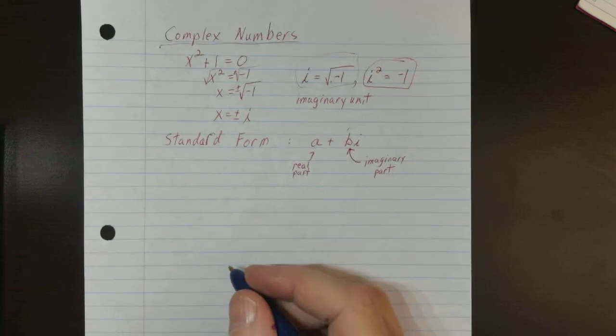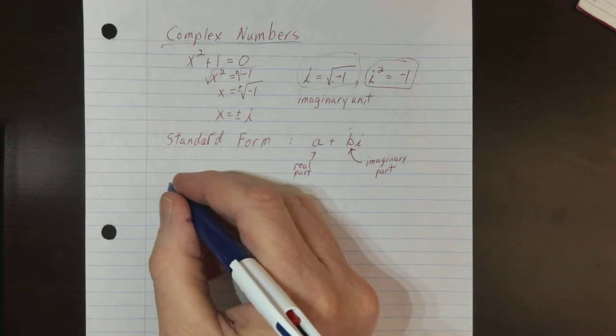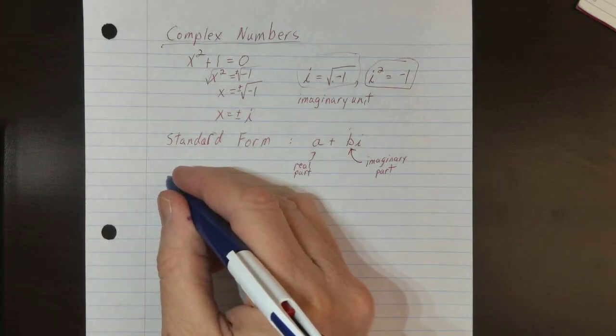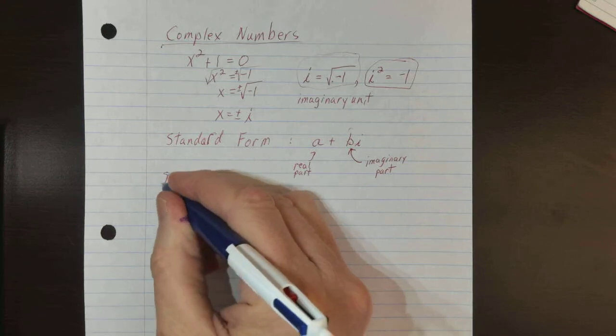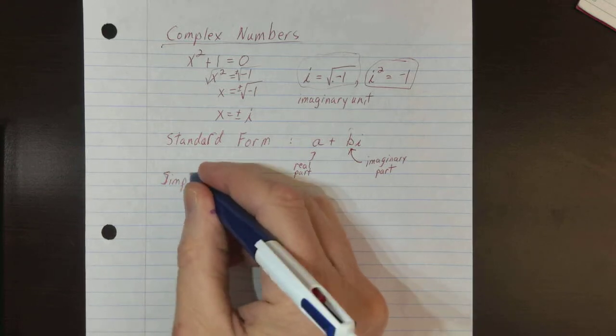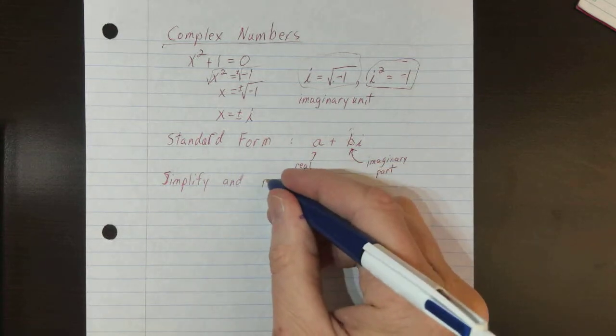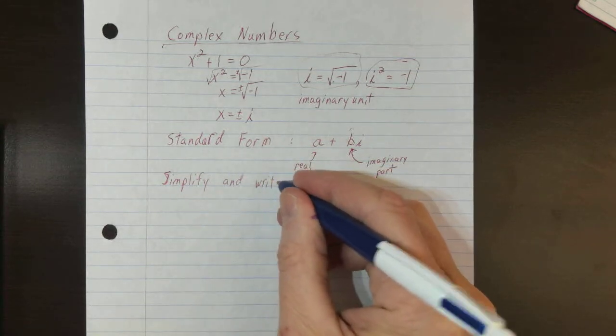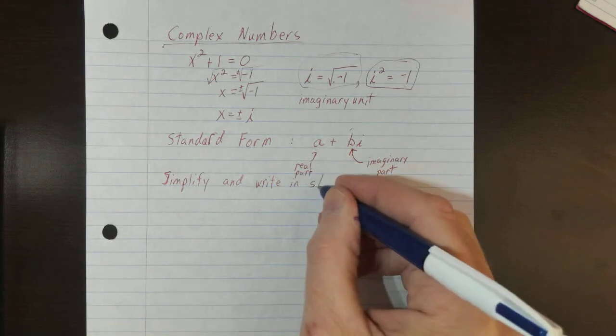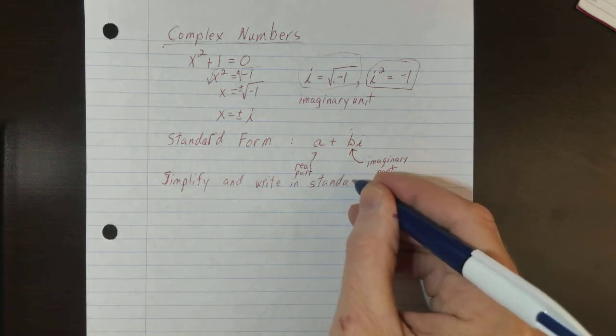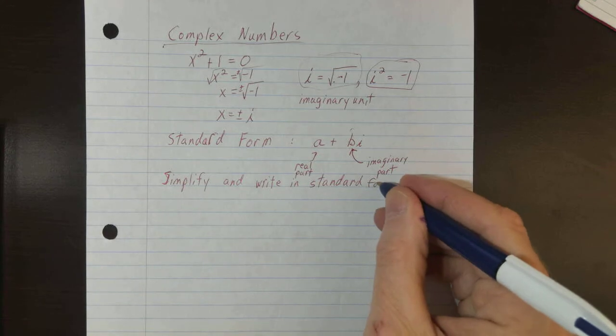And just some examples, just for simplifying. If I want to simplify and write in standard form, that's my directions for these examples we're going to do.